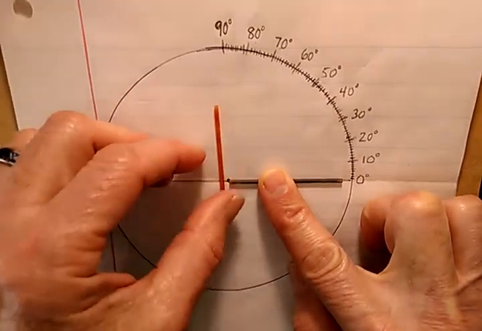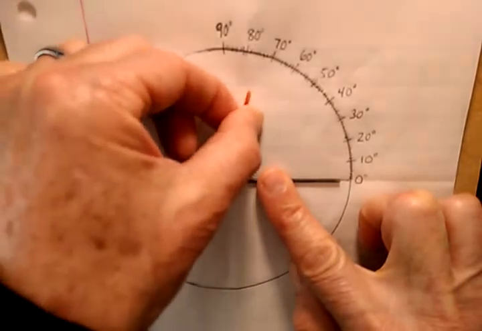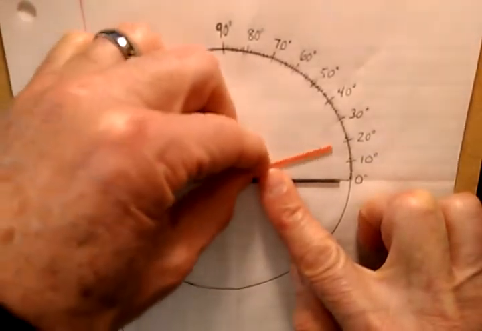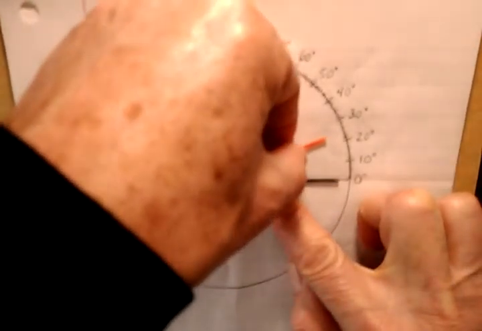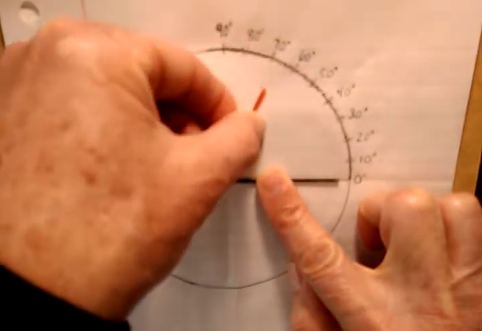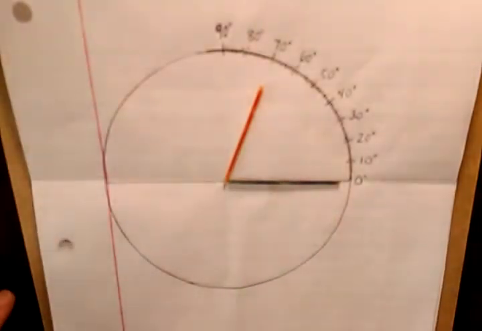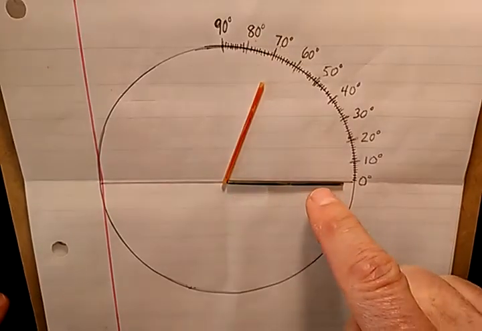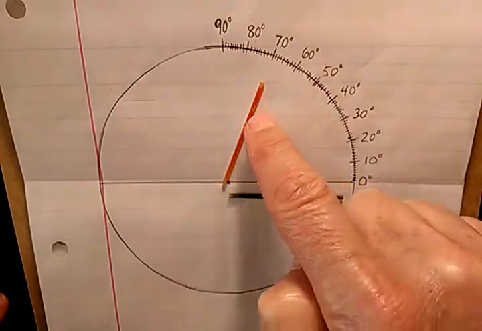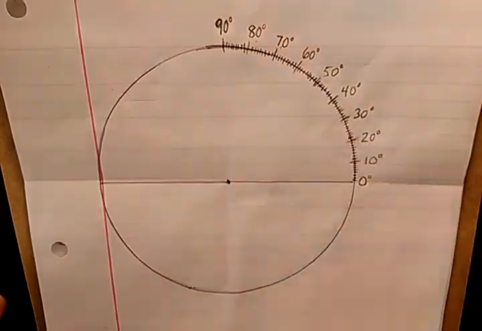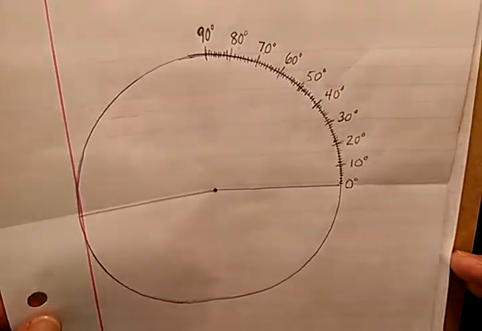So when we talk about the measure of an angle, we're just talking about how much rotation. Like if it's rotating around a circle, how far did it rotate? That right there would be like a 70-degree angle from here to there. Okay, so that's a review of measuring angles.